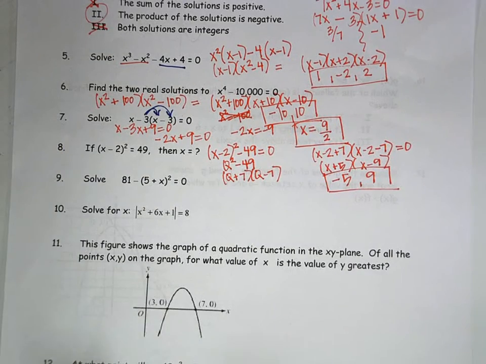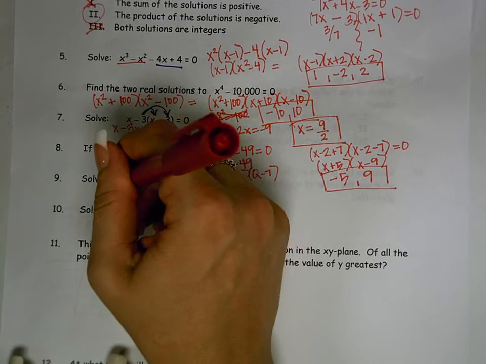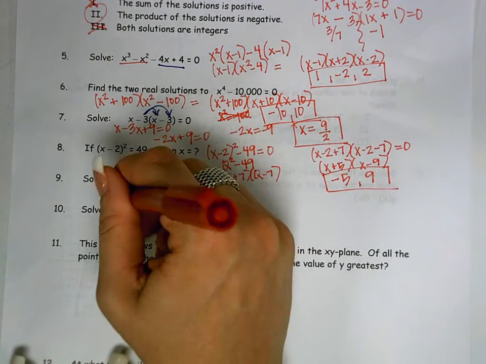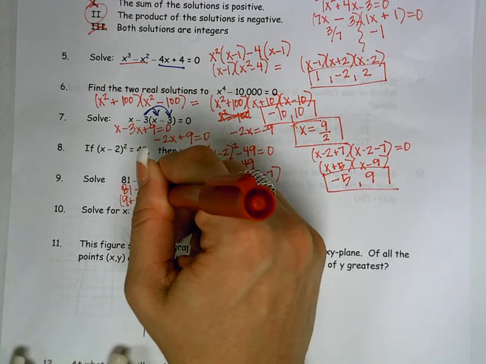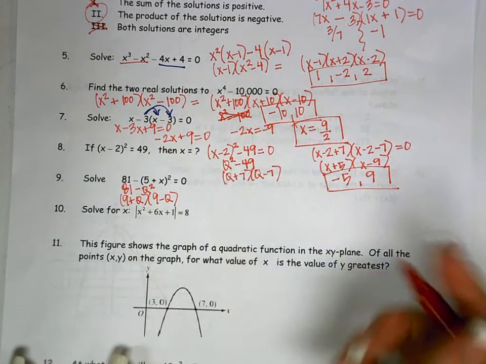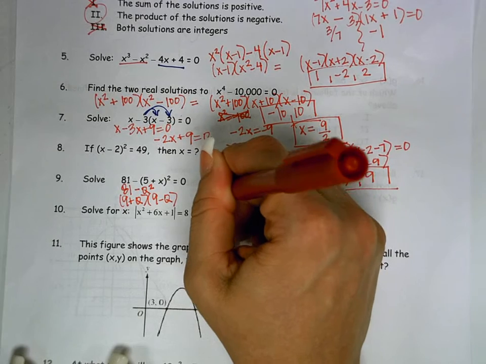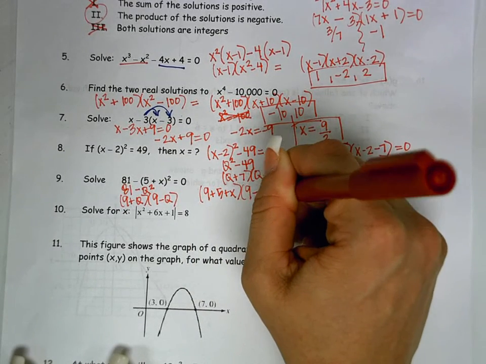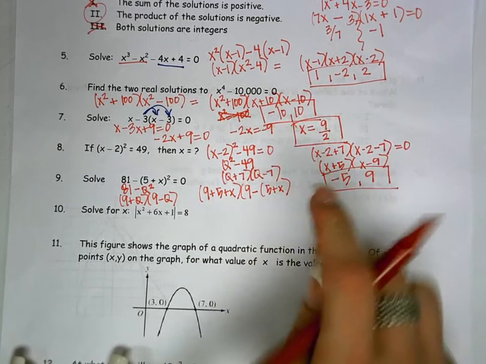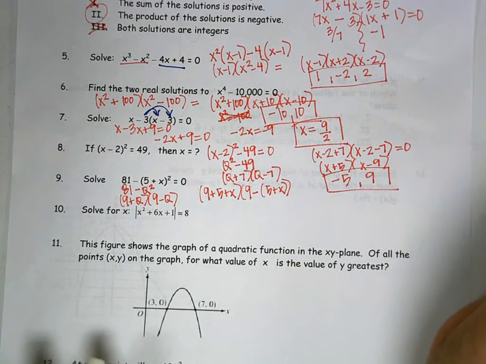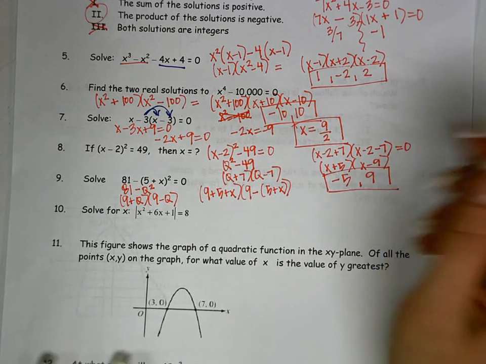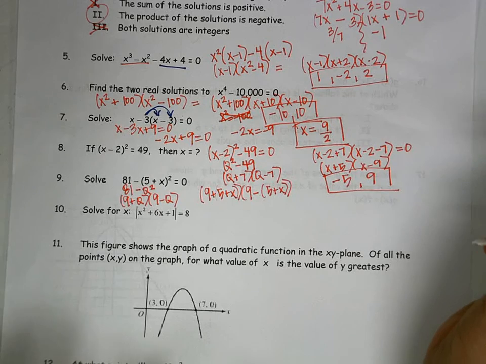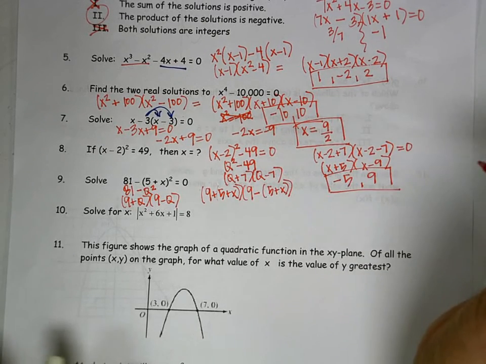Same thing on number 9. You can rewrite this as 81 minus q squared. That would break down to 9 plus q and 9 minus q. Replace what I took out. Would give you 9 plus 5 plus x and 9 minus 5 plus x. Be careful because you actually have to distribute a negative. That's why usually I tell you to keep those parentheses in there, but I think we've gotten a little lazy and stopped putting those in. It's important here for sure.